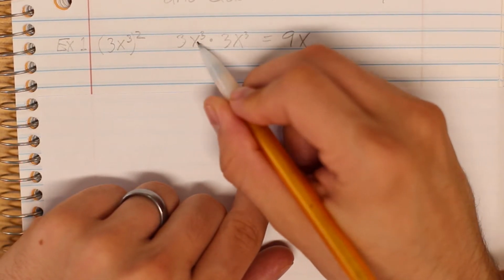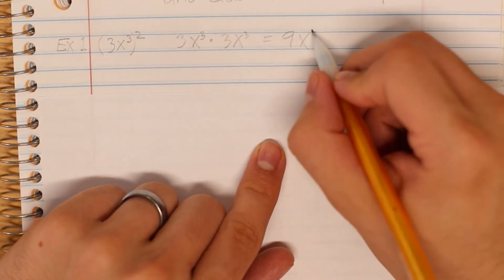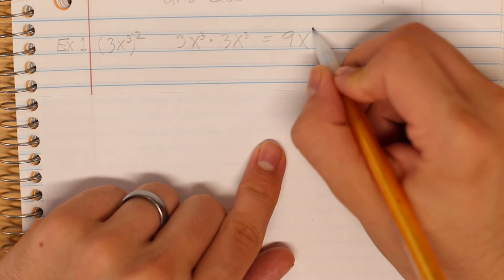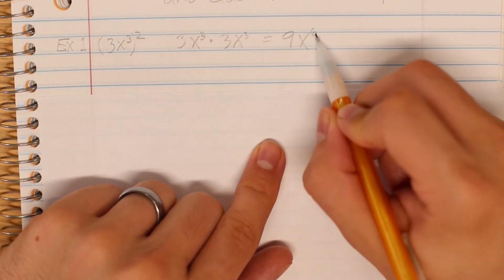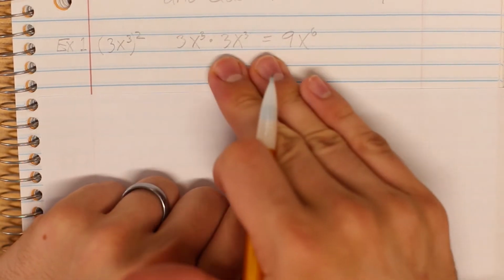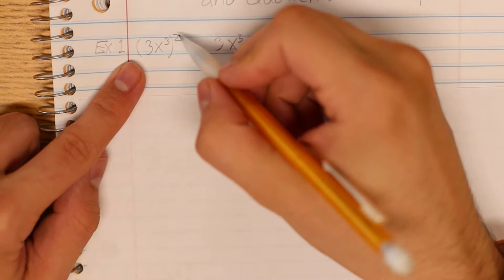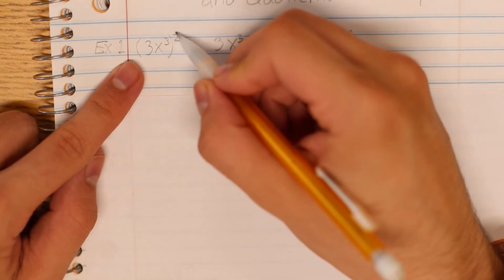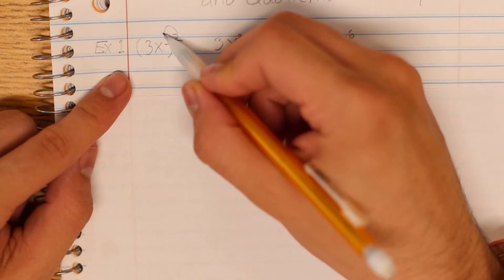And then when you multiply the bases, you do what with the exponents? You add those exponents. So 3 plus 3 gives you 6. So you get 9x to the 6th power, okay? Now that's one way of looking at it. Another way you could have looked at it is it's almost like you're taking this power right here and you're distributing it.